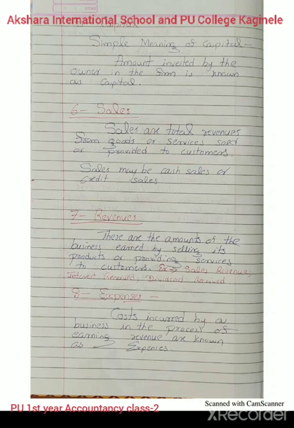Services provided to customers, that activity can also be called sales. Sales may be cash sales or credit sales. If sales activities occur with immediate cash transactions, that kind of sale is called cash sales. If sales activities are done on a credit basis, then that kind of sale is called credit sales.